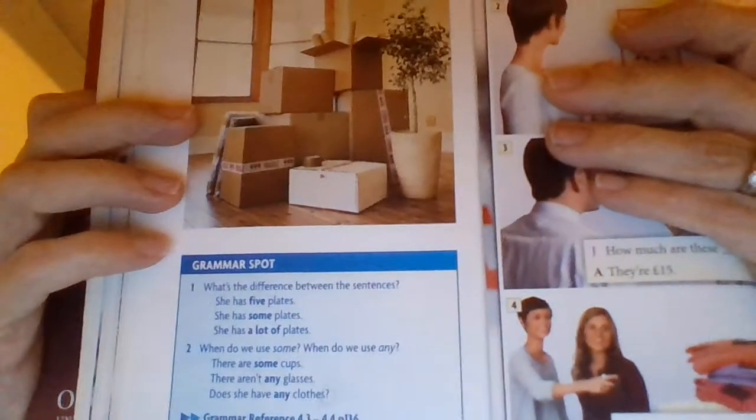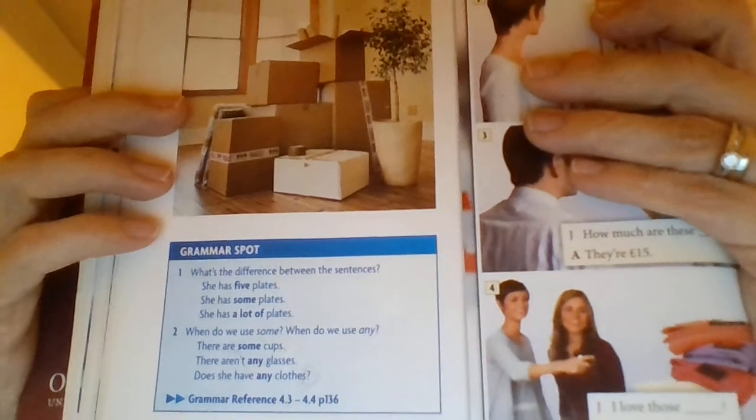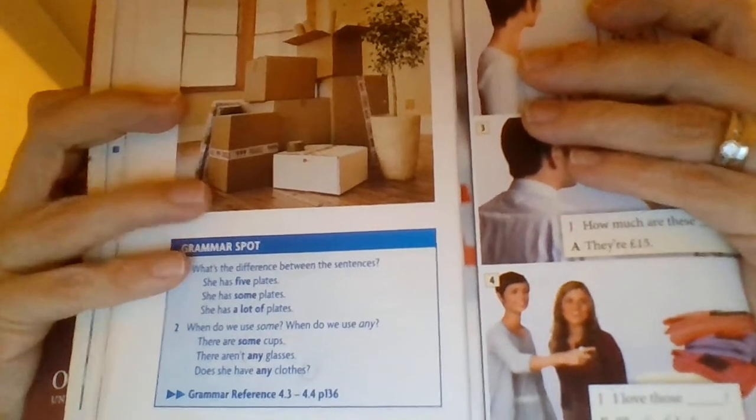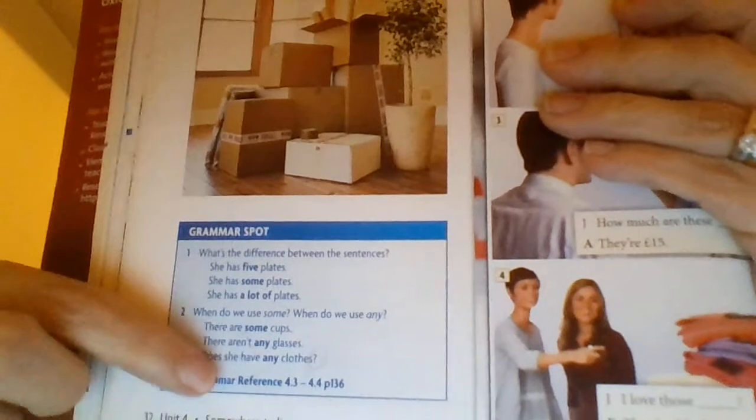Okay, sorry, Victor. We'll look at the grammar reference here for a moment on page 136 to give you some idea.